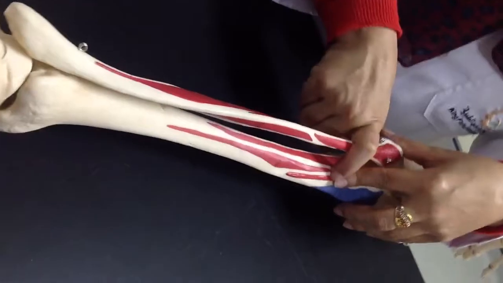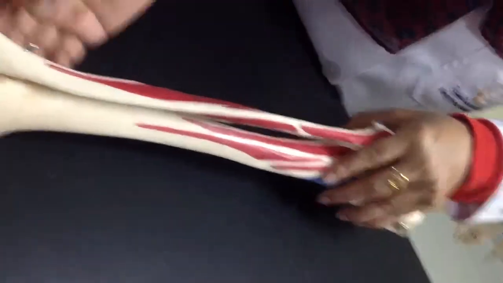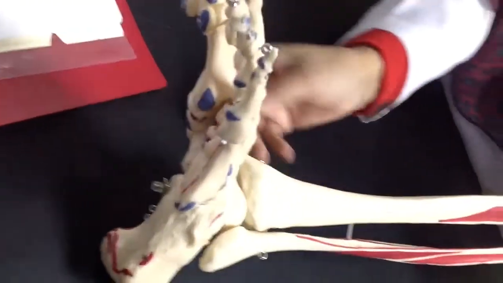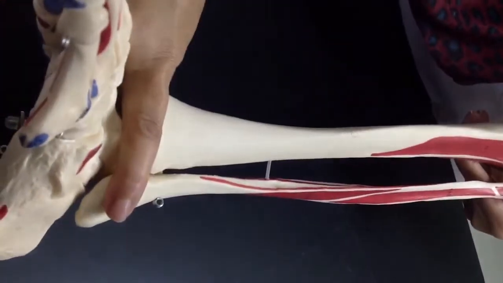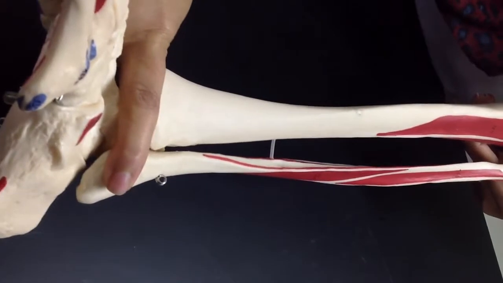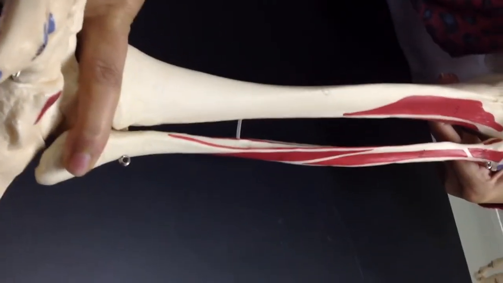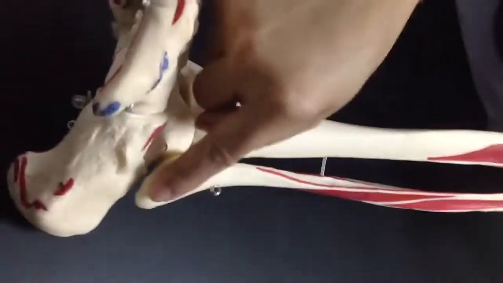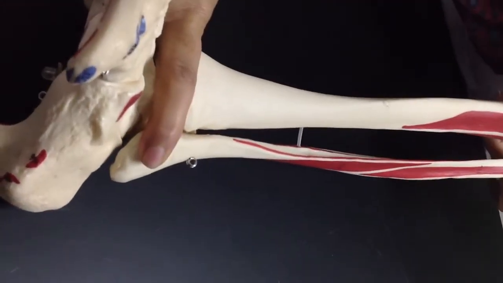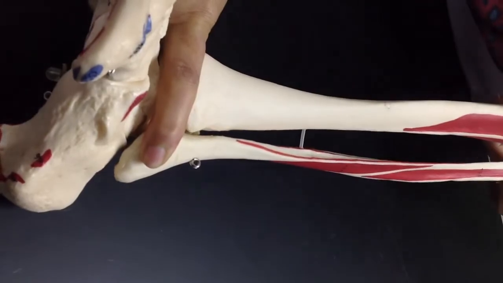The anterior tibial artery goes anteriorly from here. If we draw a line from the medial malleolus to the lateral malleolus, then the midpoint of the malleolar line is the anterior tibial artery. And the posterior tibial artery from the same point.